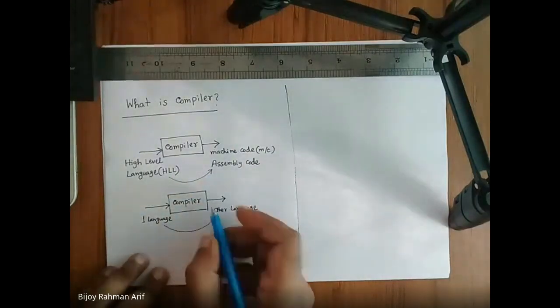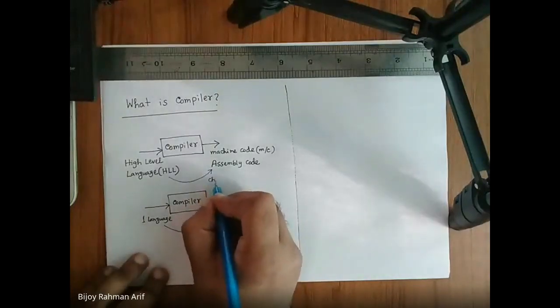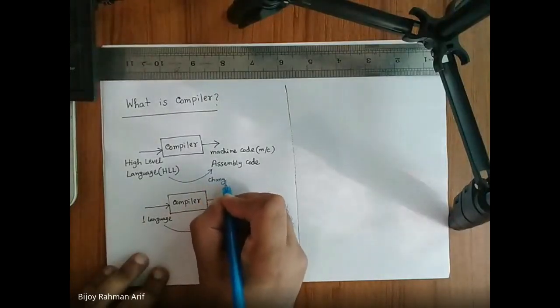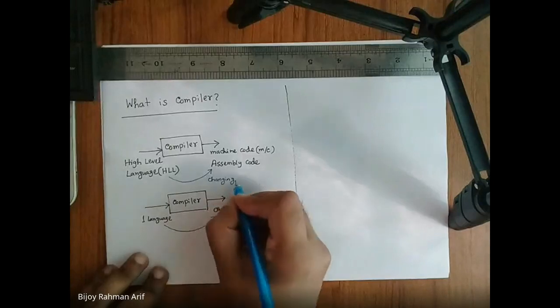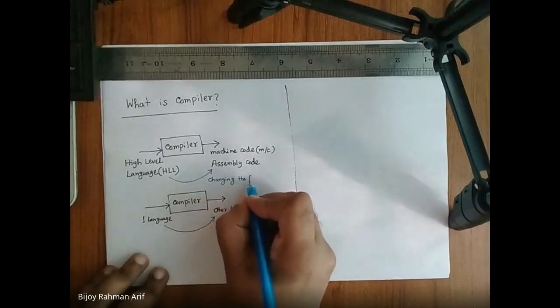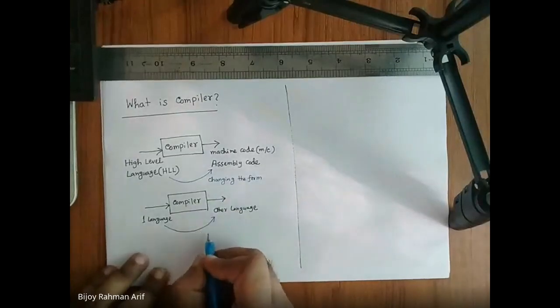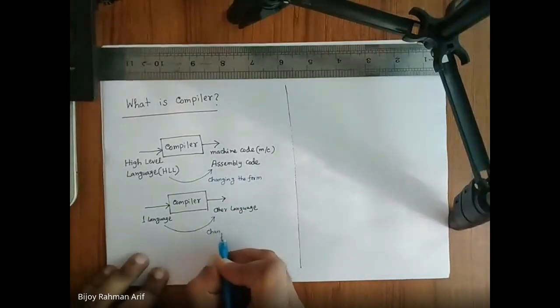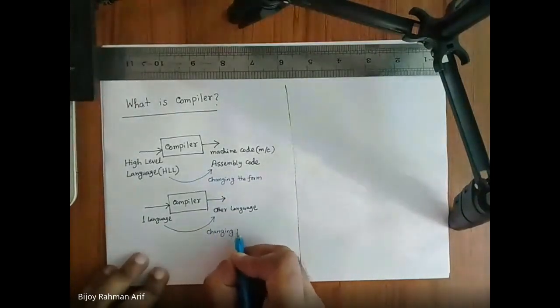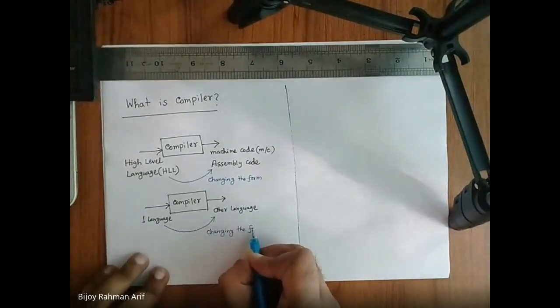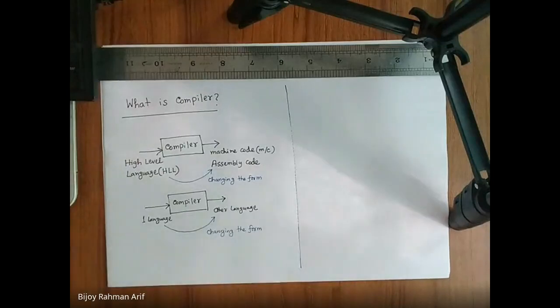It is changing the form. So that is actually the task of a compiler.